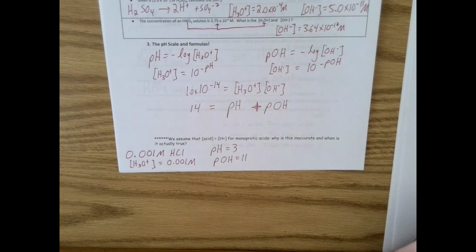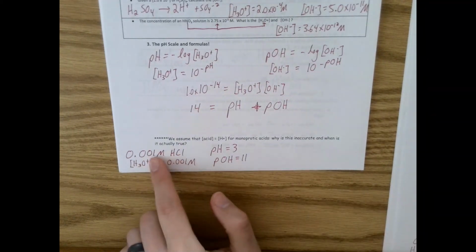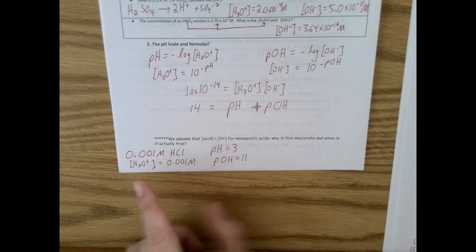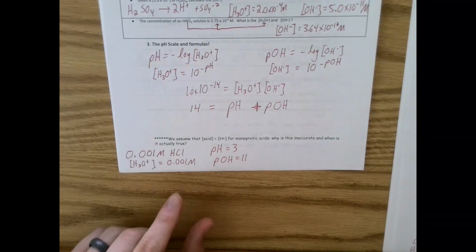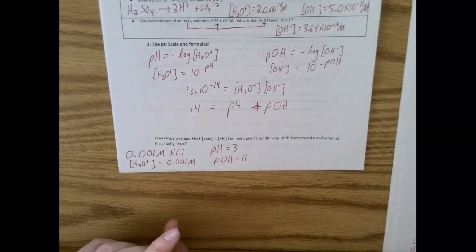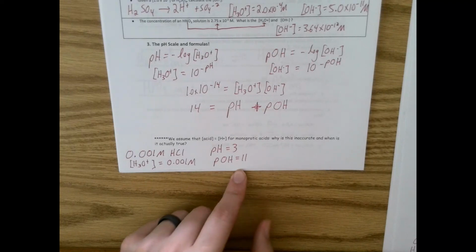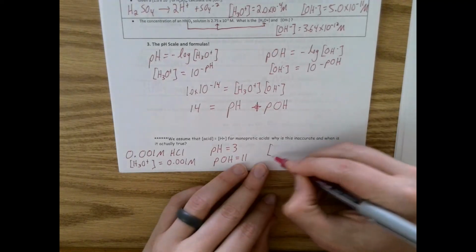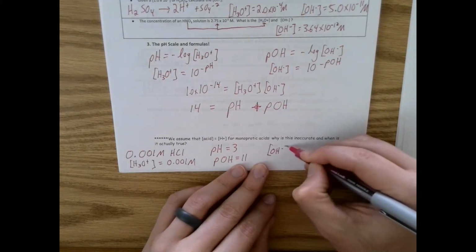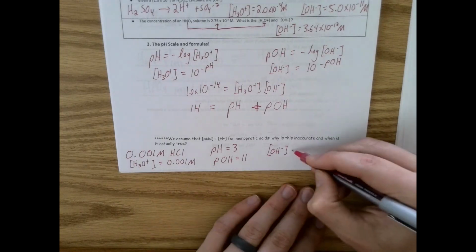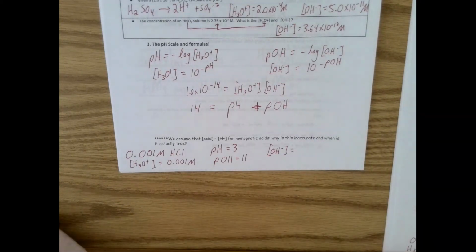So let's stop and think, make sure this is logical so far. Should this solution of hydrochloric acid be acidic, basic, or neutral? It should be acidic, right? Is a pH of 3 acidic? Yeah, so we're on the right track. Okay. Can I now calculate the hydroxide concentration? Yeah. So now I have two ways, right?